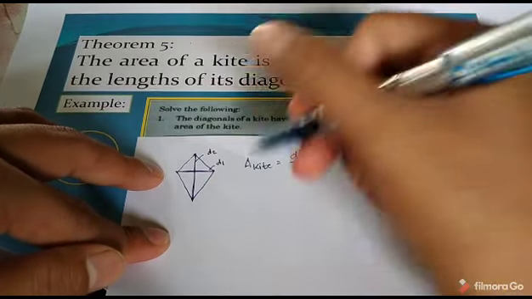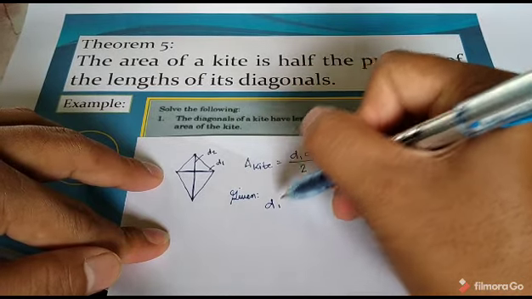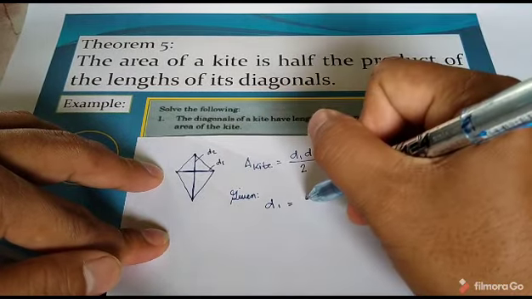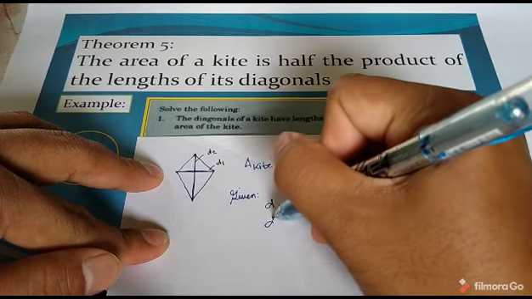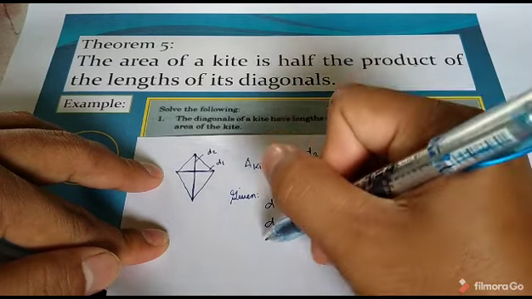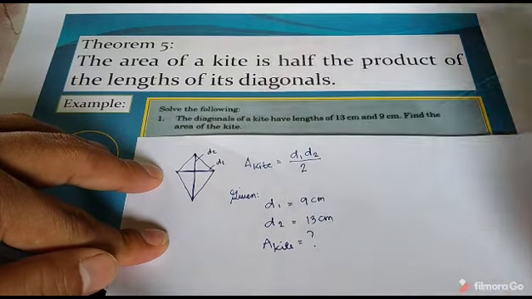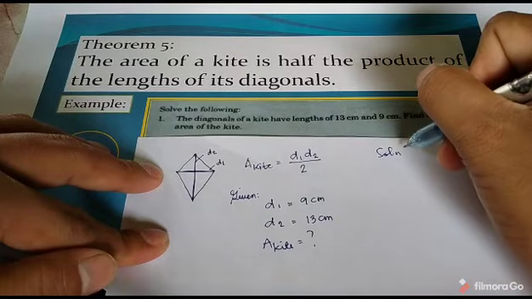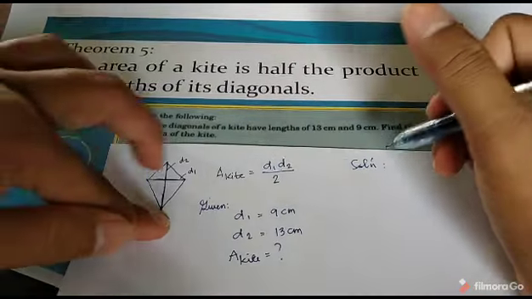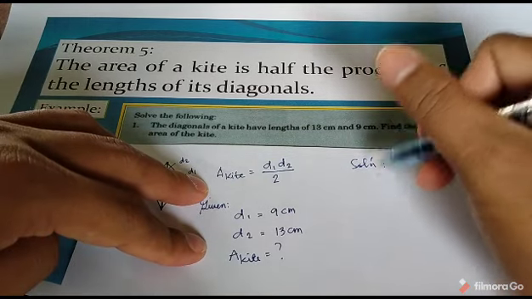So we have from the given, our diagonal 1 is how much? So 9 centimeters. And our diagonal 2 is 13 centimeters. And we're looking for the area of the kite. Okay. So for our solution, just simply substitute to the formula.